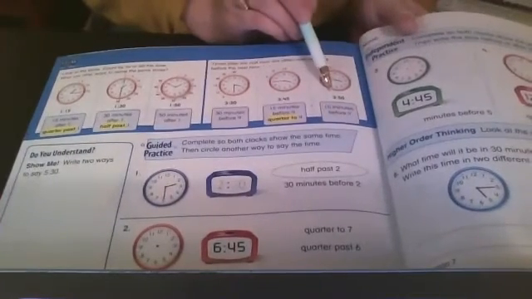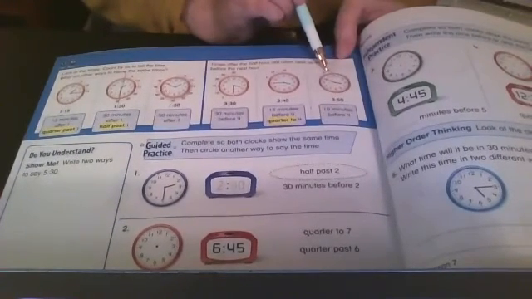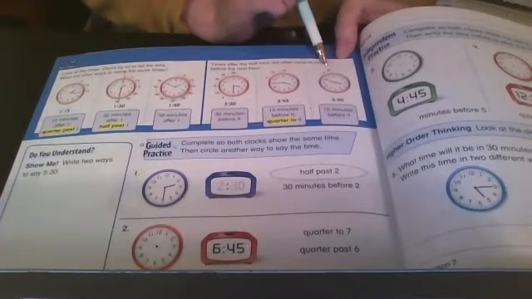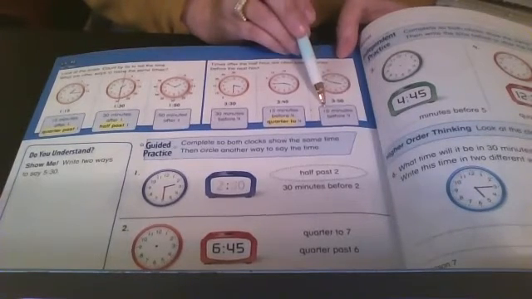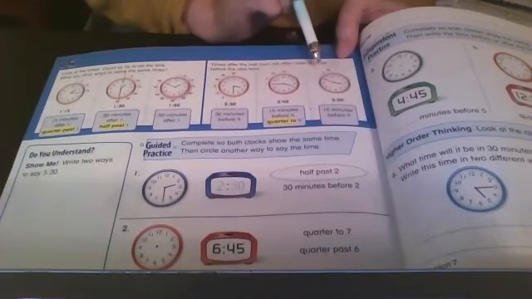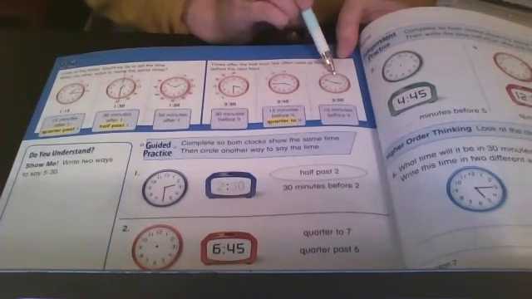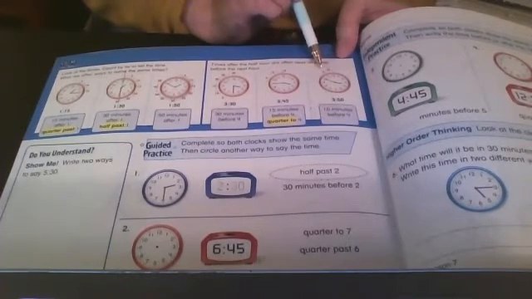Okay, and then finally, 3:50 is the time on my last clock. And I could read it as 3:50, or another way to read it would be 10 minutes before 4 o'clock, because in just 10 minutes, it will be a new hour, which is the 4 o'clock hour.